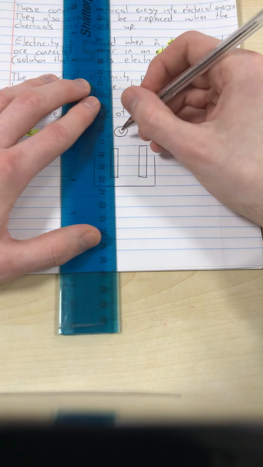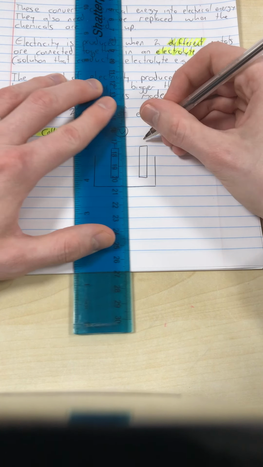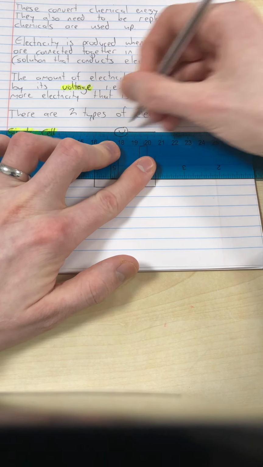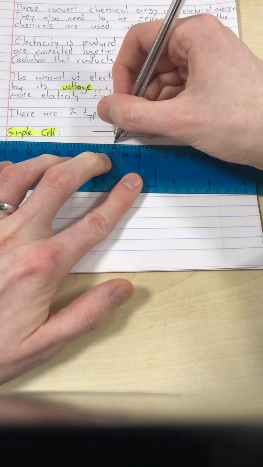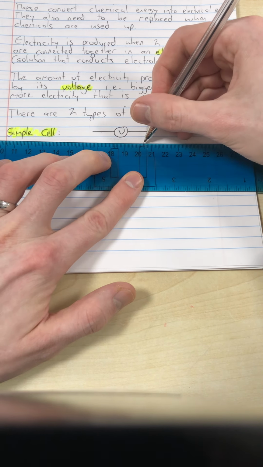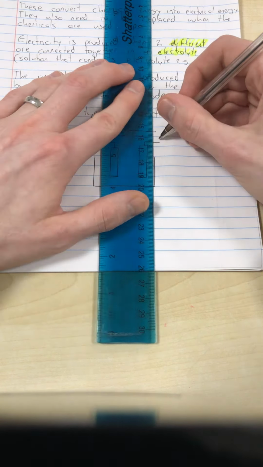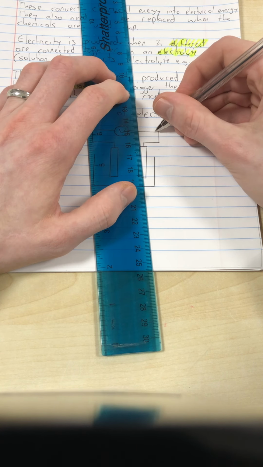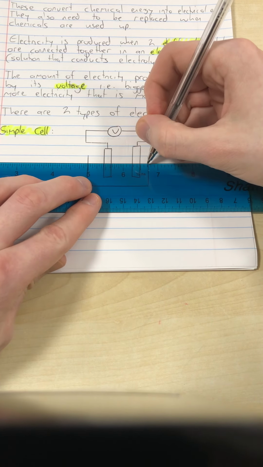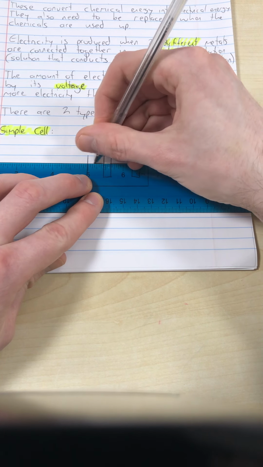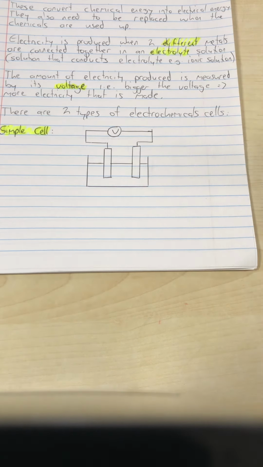Okay? And obviously from the metals we're going to have wires, so it's going to look something like that. And obviously we need to draw a line for our solution.